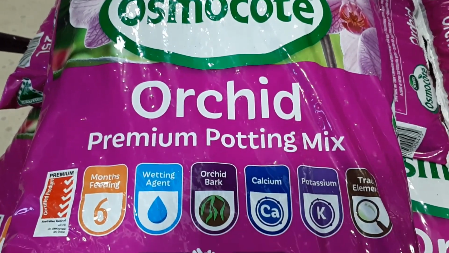Now either you can prepare the soil mix yourself at home using the same ingredients that I mentioned, or you can buy a pre-prepared mix from the garden store. The next type is orchid mix.